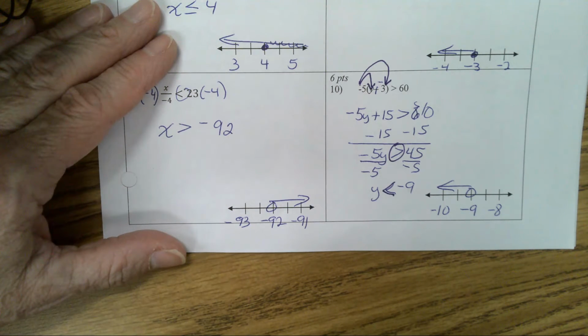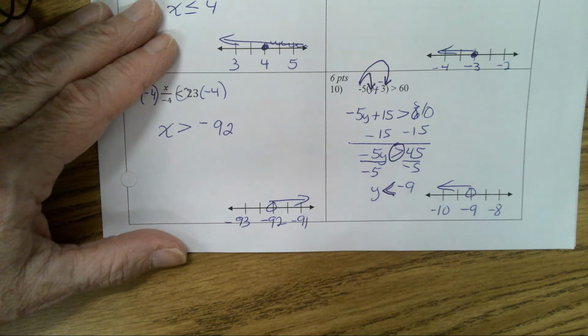Any questions on this page of the test? Great. Let's go on to the next page.